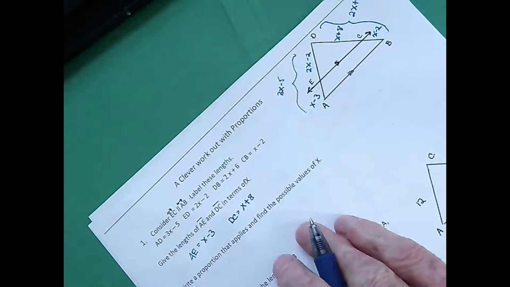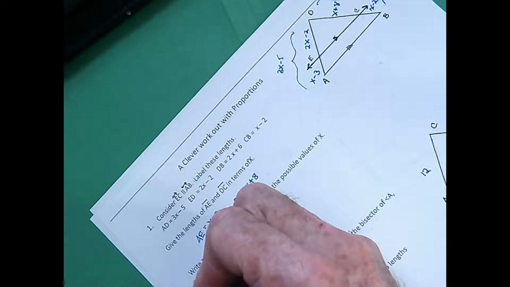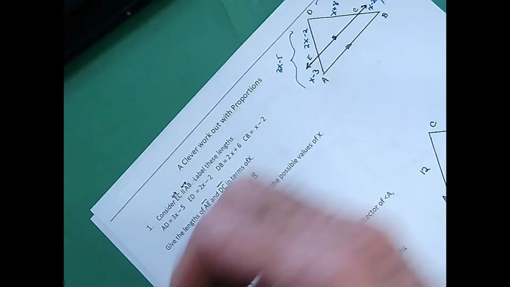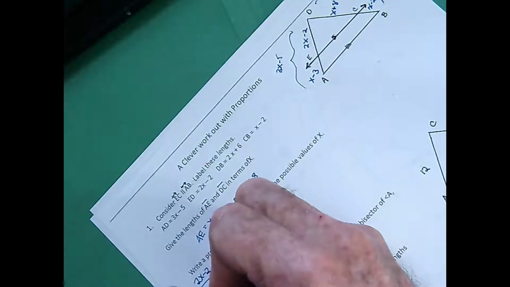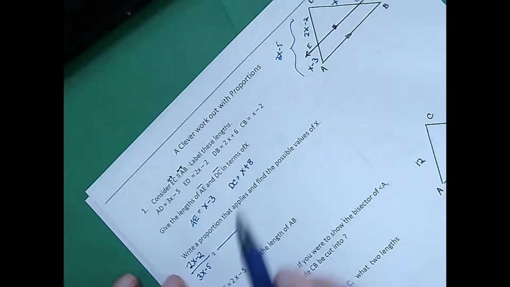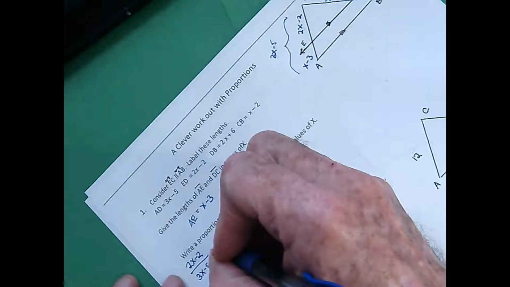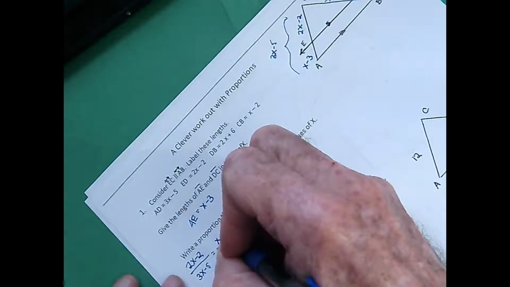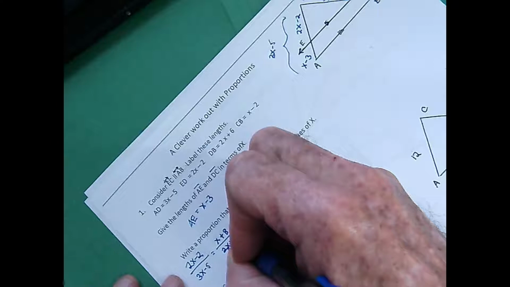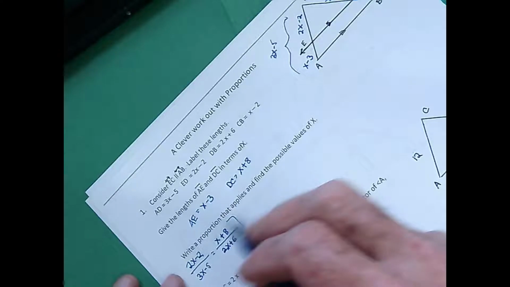Write a proportion and find the possible values of x. I think I'll try to be somewhat clever. I'm going to say 2x minus 2 is to that full length 3x minus 5. You've got to finish that proportion. But I'm thinking, since the top part is the full length, that would be x plus 8 is to 2x plus 6. And let's work with that. Get those cross products. The product of the means, you do that carefully.